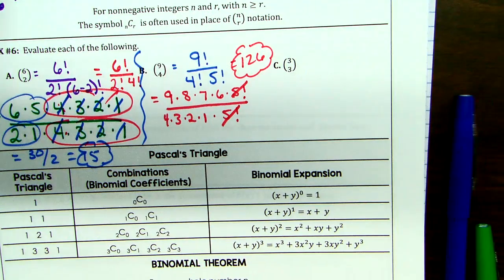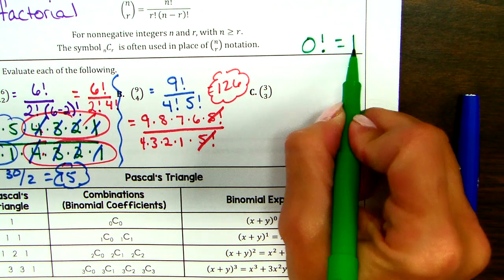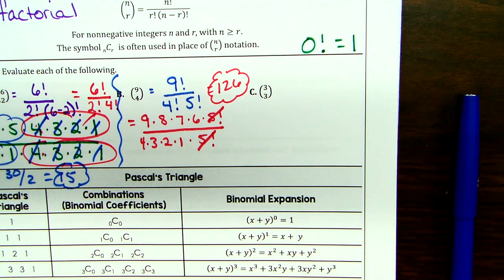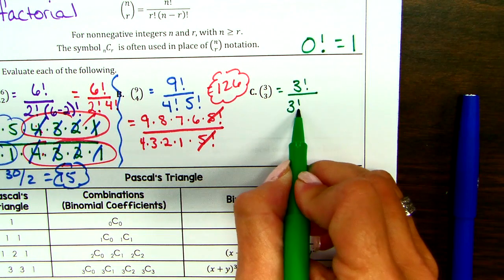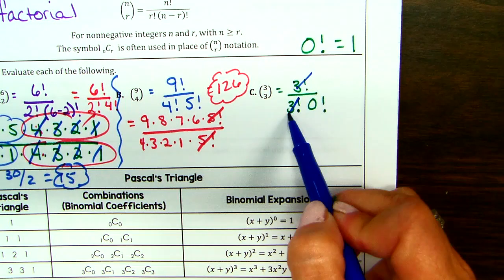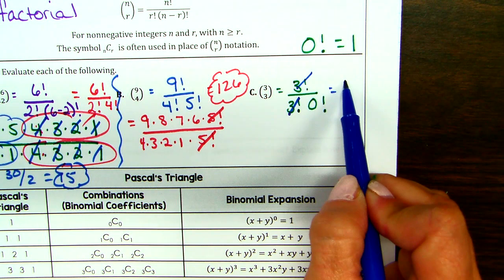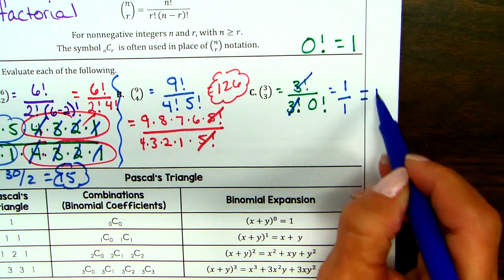Good so far? Easy, right? This last one, there's a fact I need to tell you. Anytime you have 0 factorial, it equals 1. And you should be able to remember that because like anything to the 0 power is 1, 5 to the 0 power is 1, x to the 0 power is 1. 0 factorial is 1. So 3 factorial over 3 factorial times 0 factorial, subtracting them. So the 3 factorials cancel. That leaves us with just a 1 on top, and 0 factorial is 1. So the answer is 1.